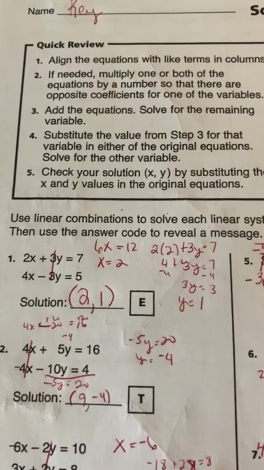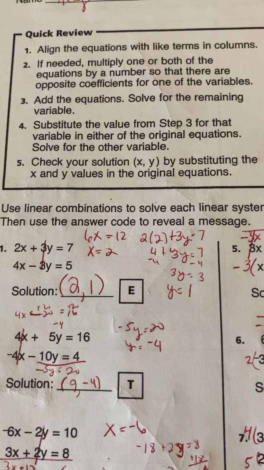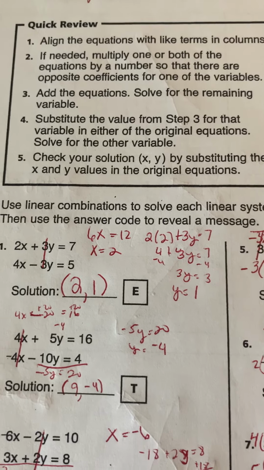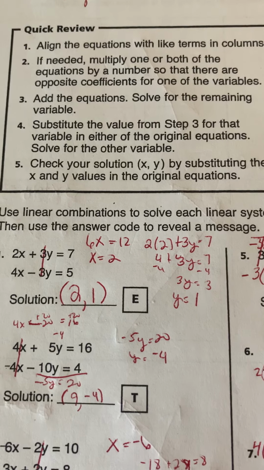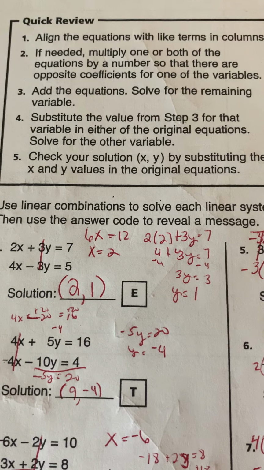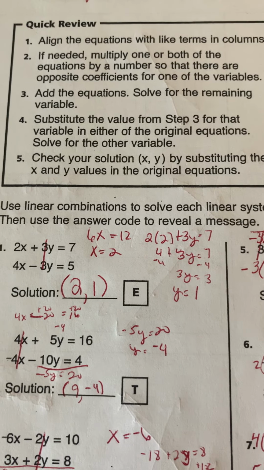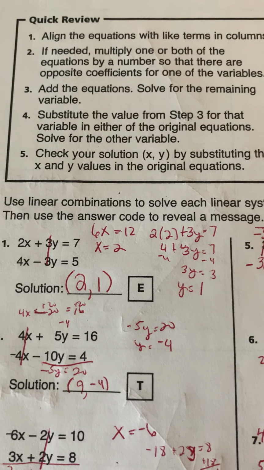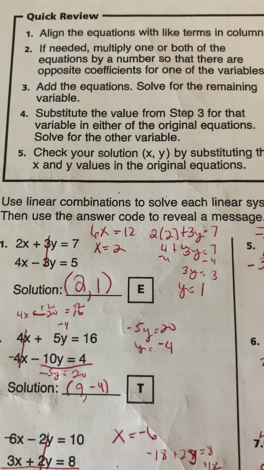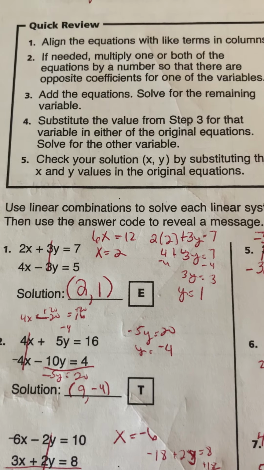For the quick review, you align the equations with like terms in the columns. If needed, multiply one or both of the equations by a number so that there are opposite coefficients for one of the variables. What that does is cancel out one of the variables, like when we used substitution and the transitive property.